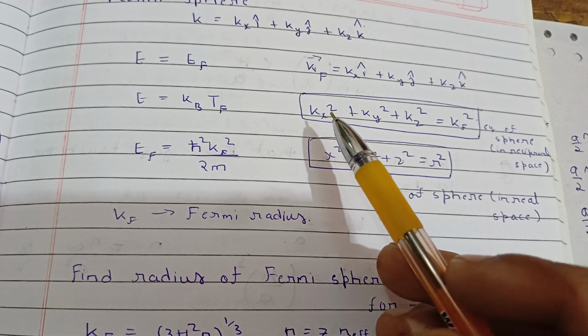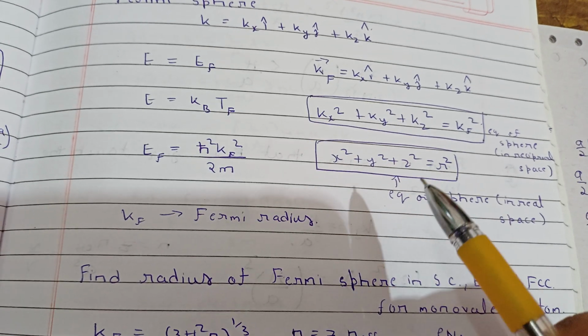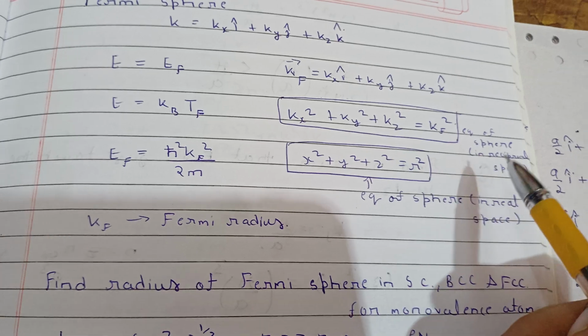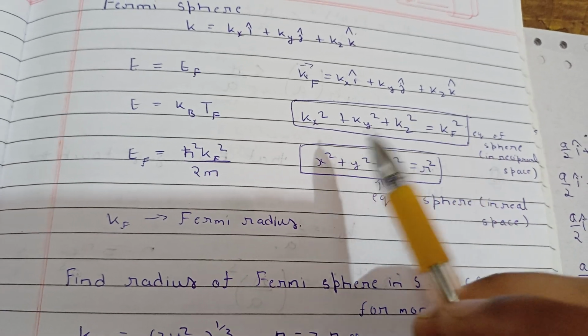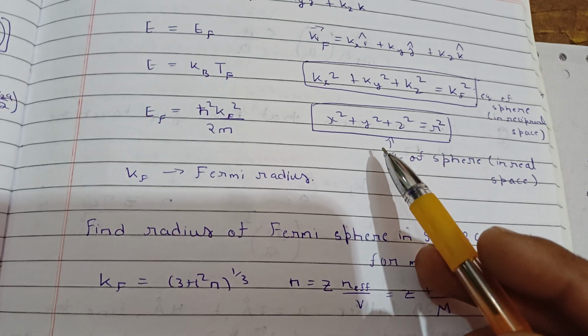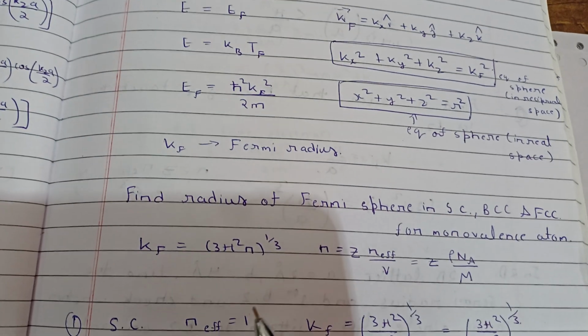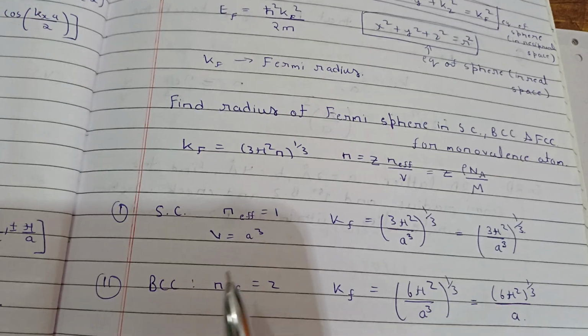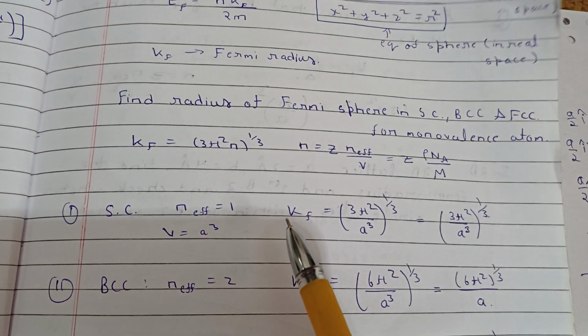So reciprocal space is nothing but 1 upon this length. Okay, so we know this is 2 pi by lambda type, so that's why it is in the reciprocal space, the equation of a sphere. So just remember it as it is. We will study about it more in the crystallography. That will be our last topic for solid state physics. Now what kind of question can be asked?